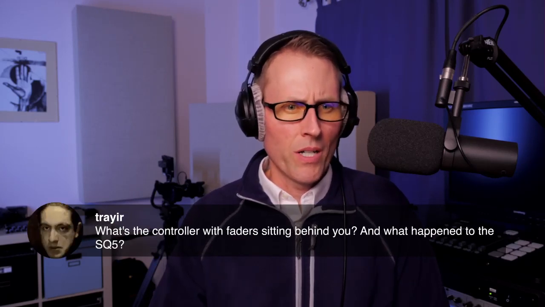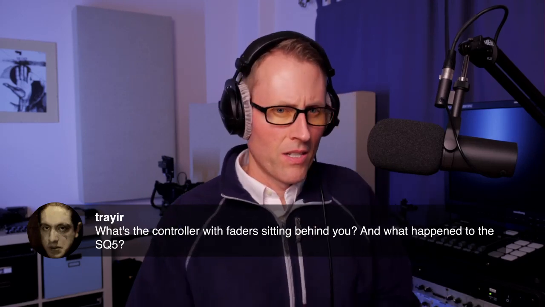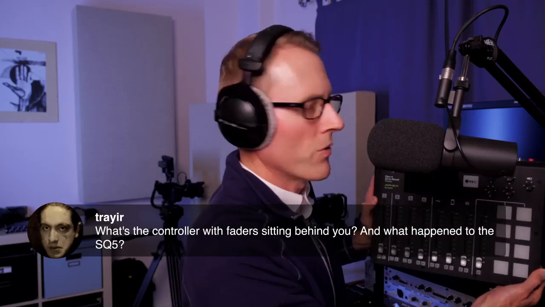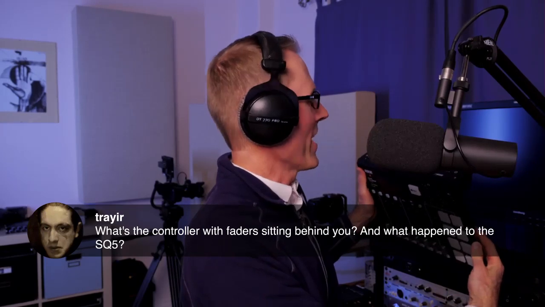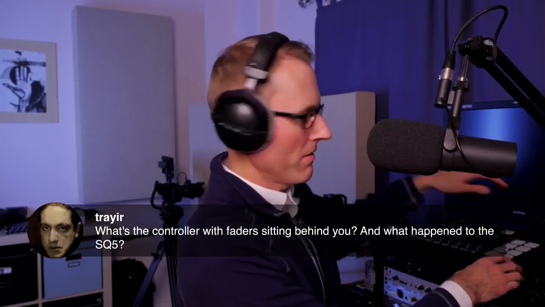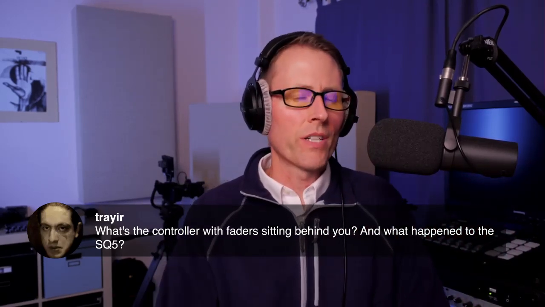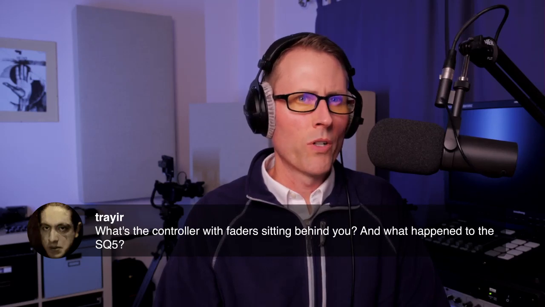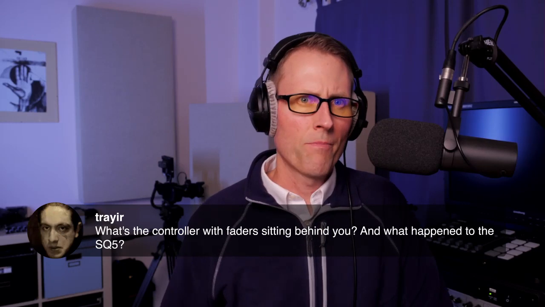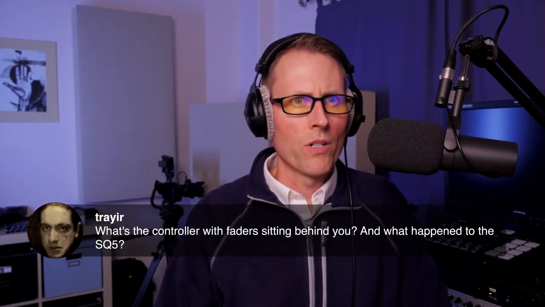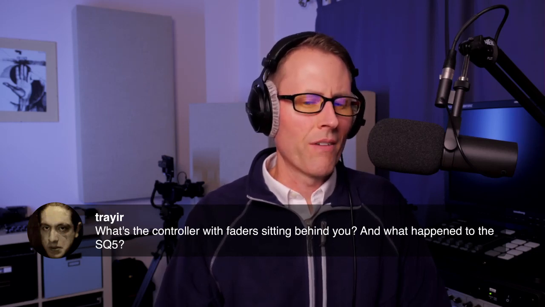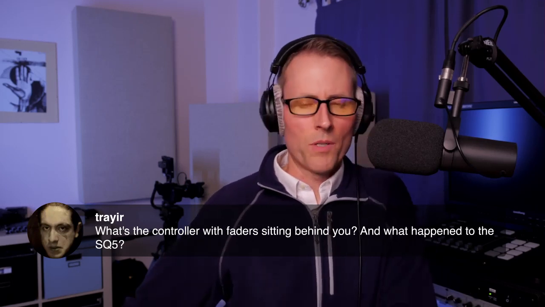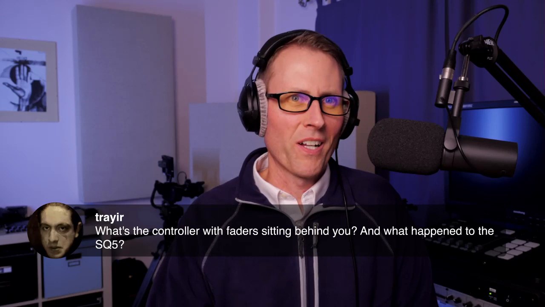What's the controller with faders sitting behind you, and what happened to the SQ5? Oh, this is just the Rode, what's it called? The RodeCaster Pro? I don't remember what it's called. Oh yeah, it's the RodeCaster Pro. It's more of a podcasting recorder interface. The SQ5 is definitely still here. I am in the process of working on a custom cart for the SQ5. It hasn't gone away. In fact, it's seen a little bit more use. I use it with Pro Tools now as a control surface when I'm mixing larger jobs. So I'm looking for the right cart for it. I've got a cart on the way. It's just a little AV cart, but I don't use it all the time, so I need it to be able to roll up to my desk when I need it. So we're working on that. It hasn't gone away.